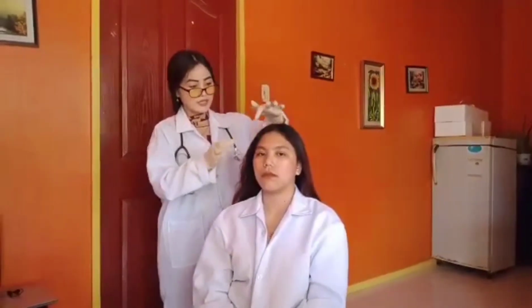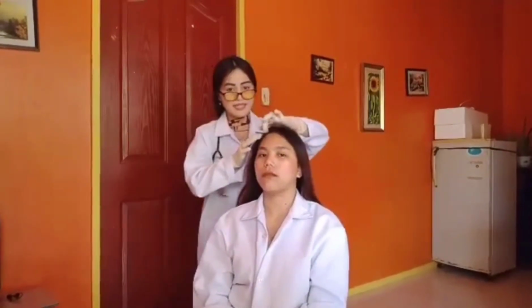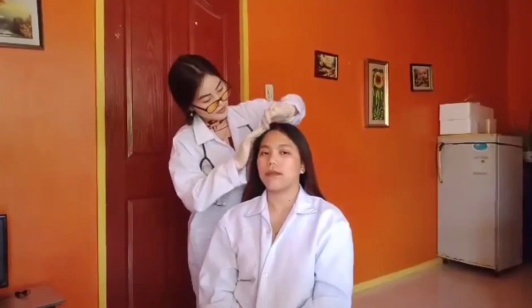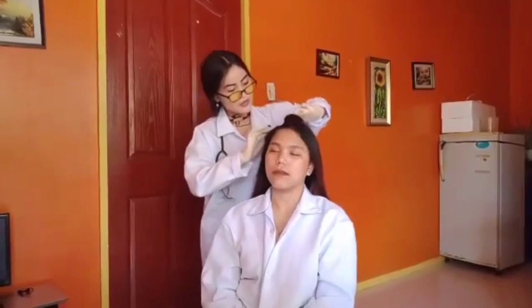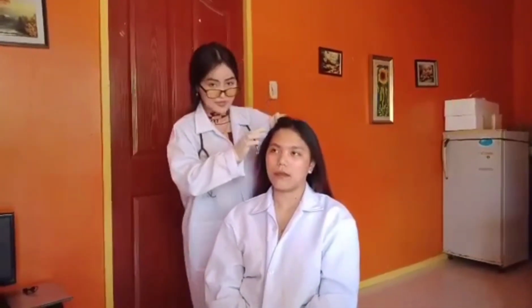Okay, so step number 3, you have to palpate the patient's scalp. It should be color pink, mobile, and free of lesions. Let's see whether it's pink. Okay, it's normal. So step number 4 is to use the tips of the middle and index fingers and palpate the temporal arteries.